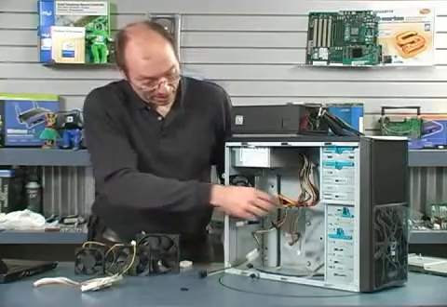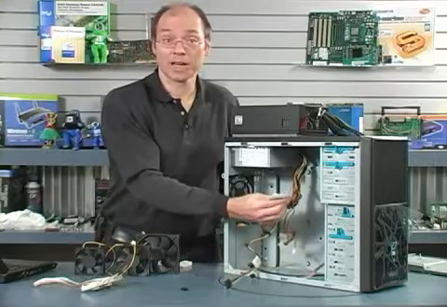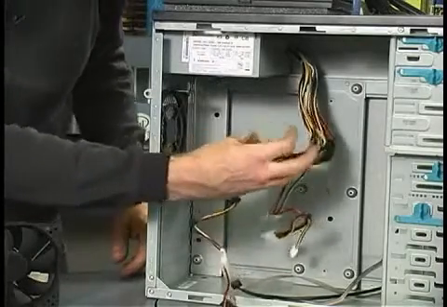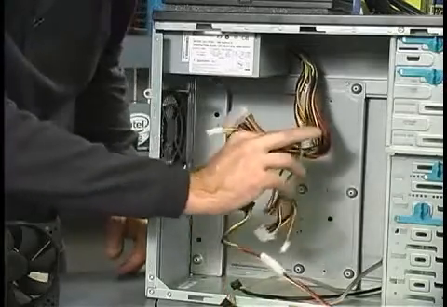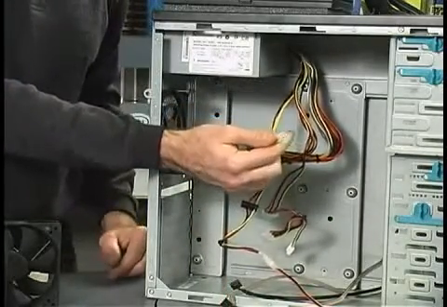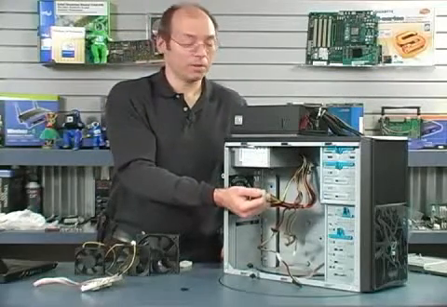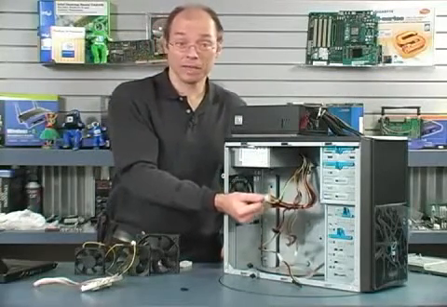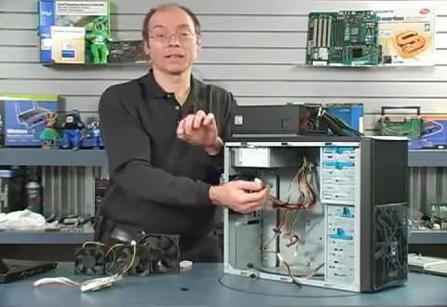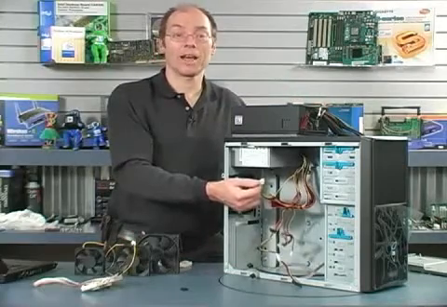You also need to make sure that it has the right main connector for the motherboard. Now this one has a 24-pin connector, which is what most motherboards use today. So that's a good thing. And this one also has the 4-pin CPU power connector, which most motherboards use. But it just so happens the motherboard I'm going to put in this system has an 8-pin CPU power connector. Now you can actually plug the 4-pin into the 8-pin, but if you use a high enough powered processor, it's not going to have adequate power.